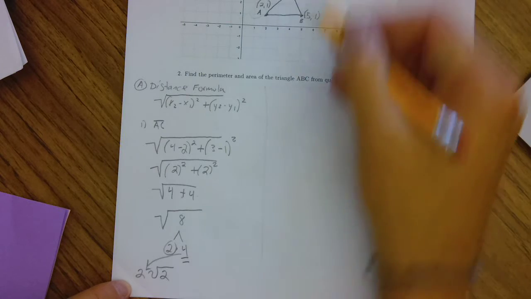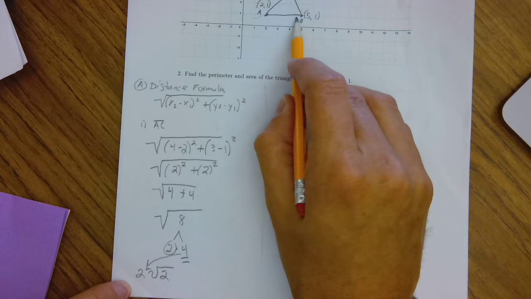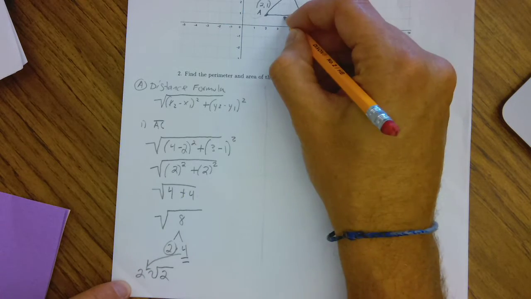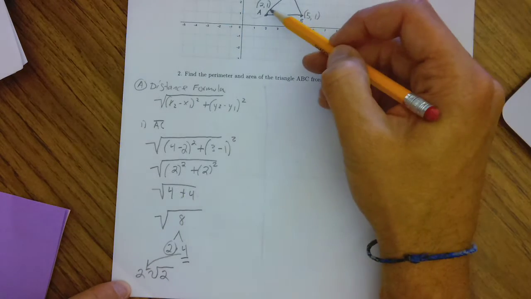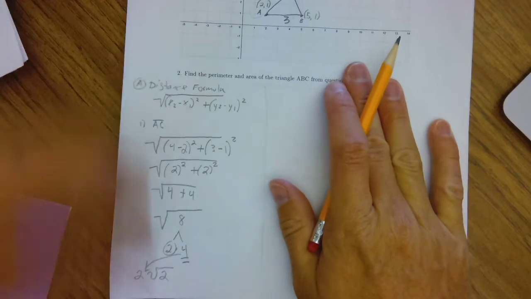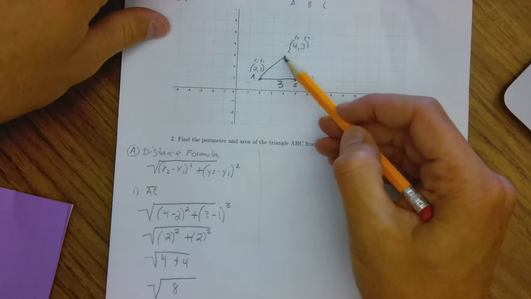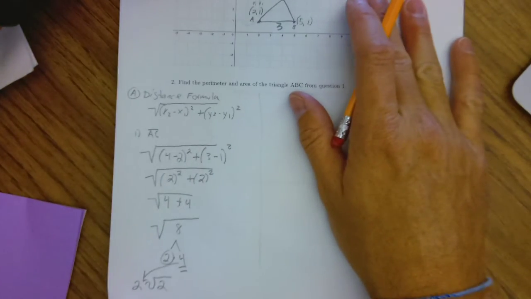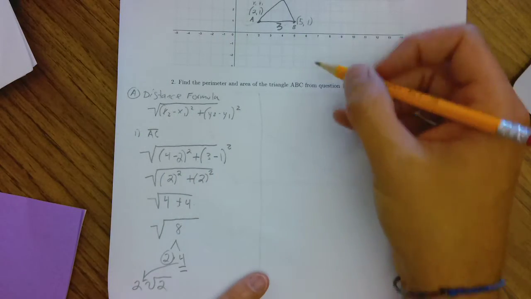But now we have to do this side as well. Sorry, this is 3. We can tell that this bottom part here is 3: 1, 2, 3. You can already put that in. It's a straight line. It's not going diagonal across squares or anything like that, so we don't have to find that side. But now we need to find C to B.